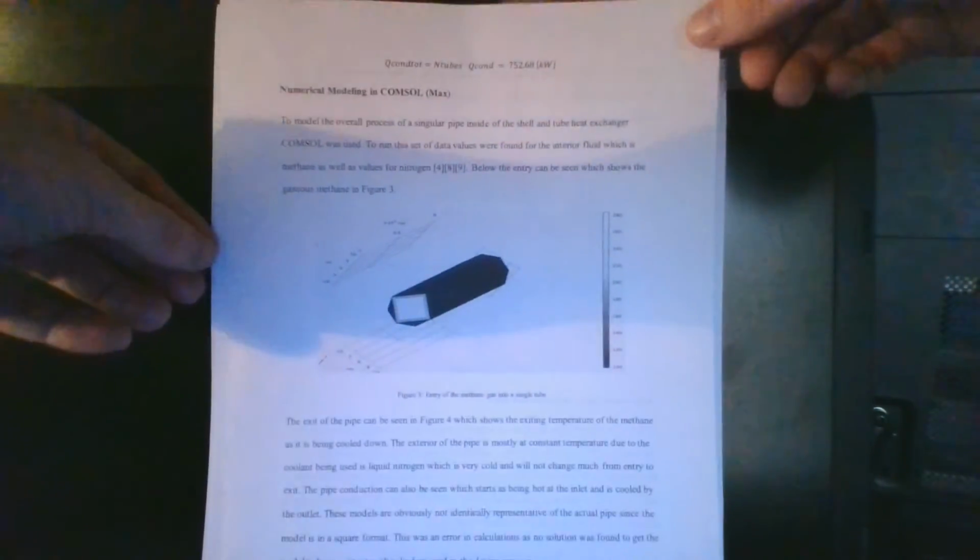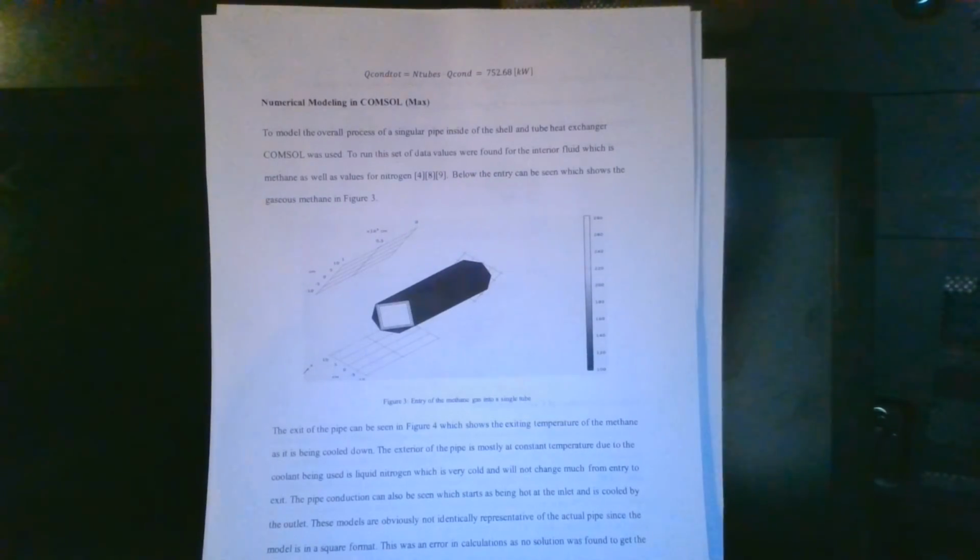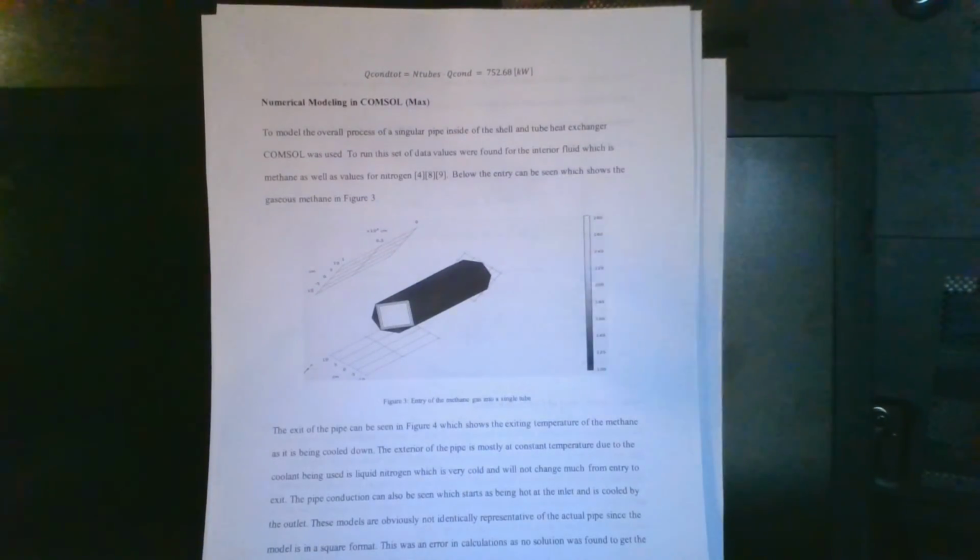After this, the analytical modeling of conduction was put into place, and conduction was only seen inside of the pipes themselves on the aluminum side. So we used this Q equals K times A delta T to solve for a conductive Q for the pipe. And then that was also multiplied by the number of pipes to get an overall conductive solution for analytically solving the overall heat transfer. Along with this, a numerical model was also run in COMSOL.